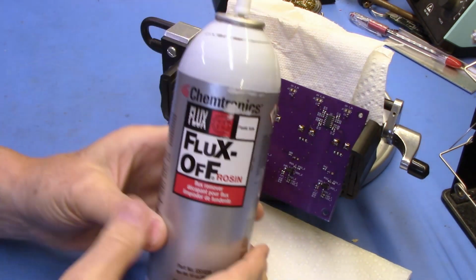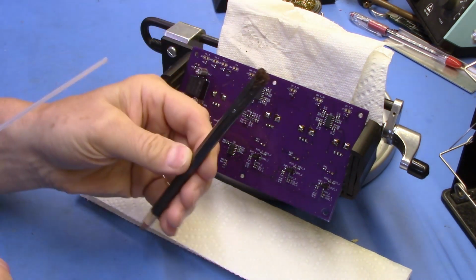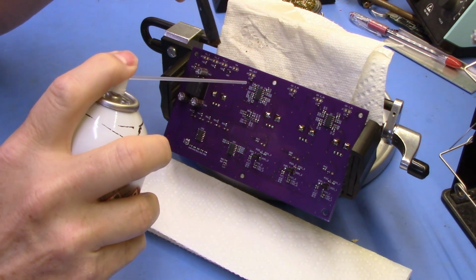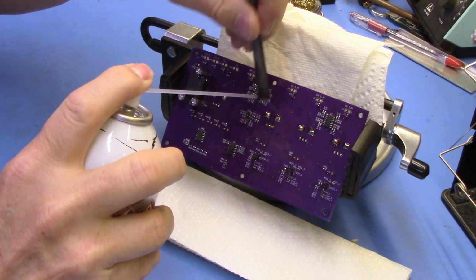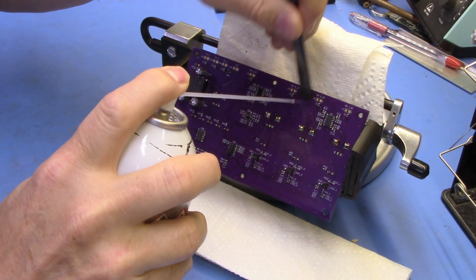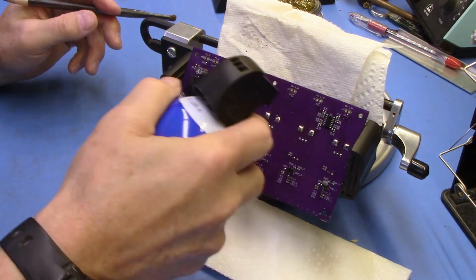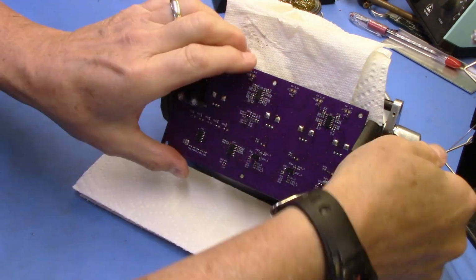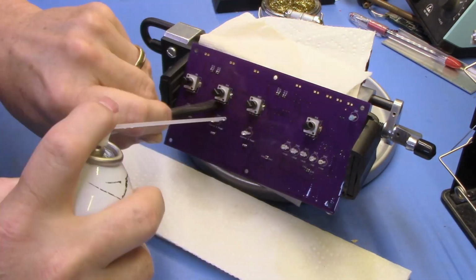My first step is to douse the board with flux remover while using my brush to gently scrub the entire board. Now, it doesn't take a lot of this stuff, so go light. Flux remover like this is available through distributors like DigiKey and Mouser. Once I'm sure that I've adequately scrubbed the board with flux remover, I quickly use some canned air to blow the board free of it. This gets it all out from underneath the parts in the board.